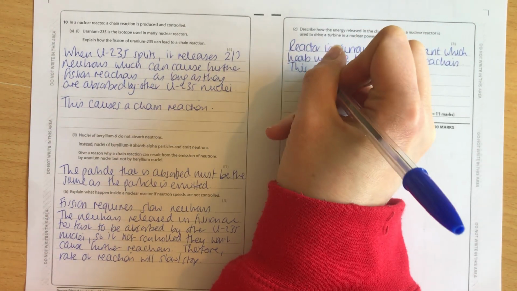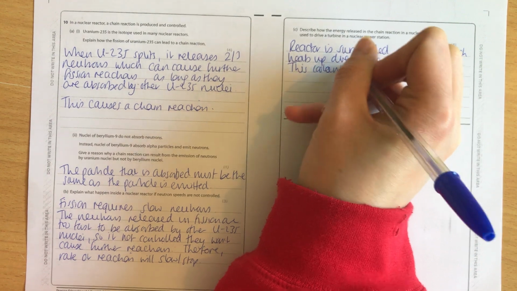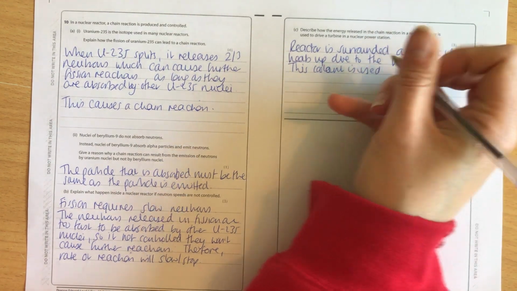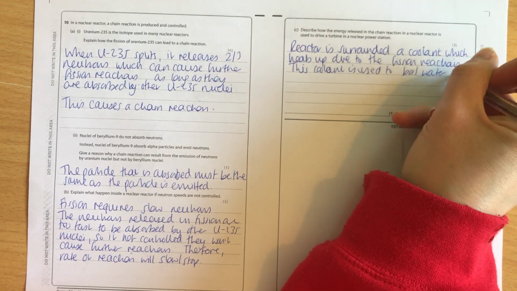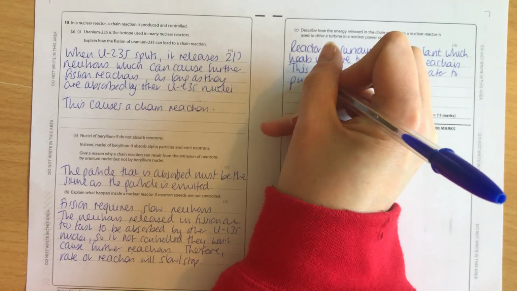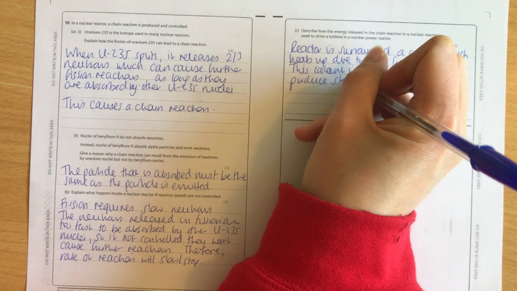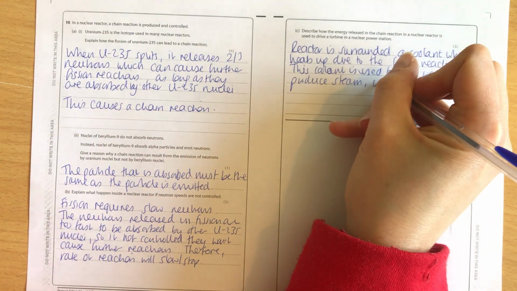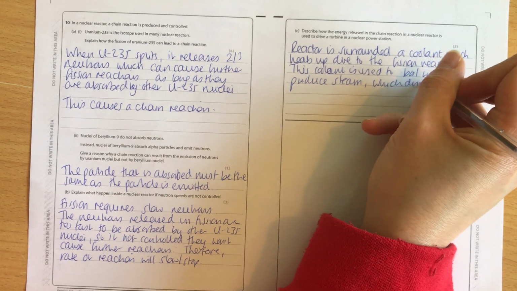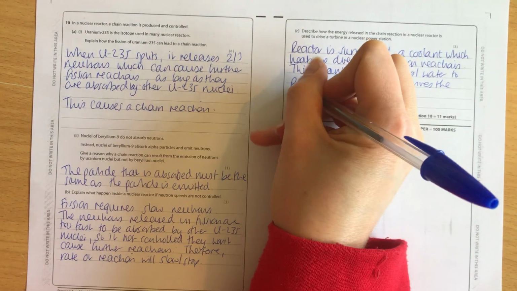This coolant is used to boil water to produce steam, which drives the turbine.